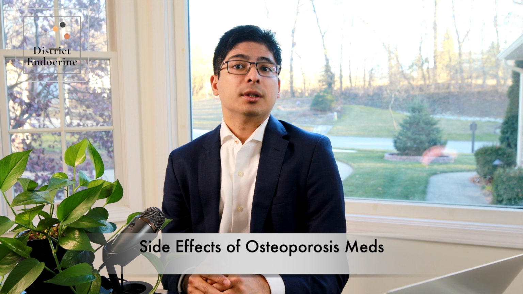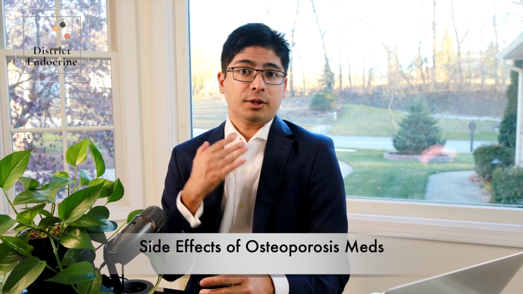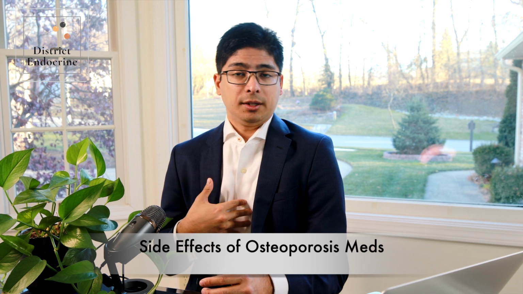In terms of complications, these are overall extremely safe medications. However, they do have some complication risk. If you are going for an oral medication option such as Fosamax or alendronate or others, you should stay upright after taking the medication for at least 30 minutes. Drink a lot of fluid or water to make sure the drug is in the stomach and not stuck in the food pipe.